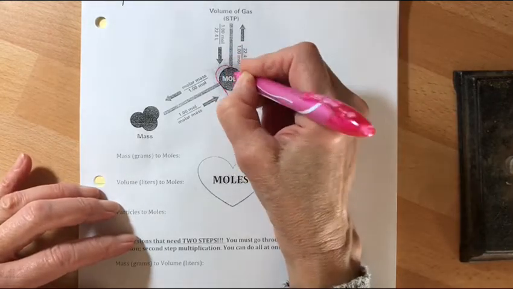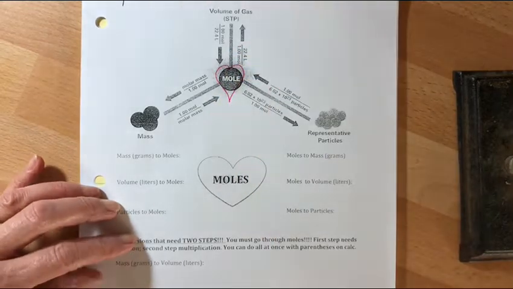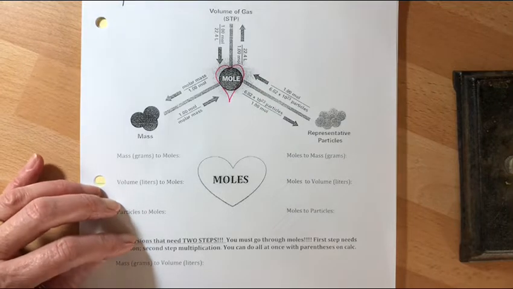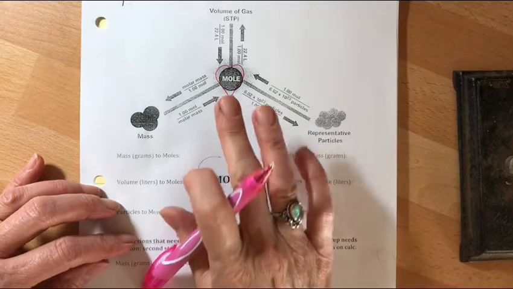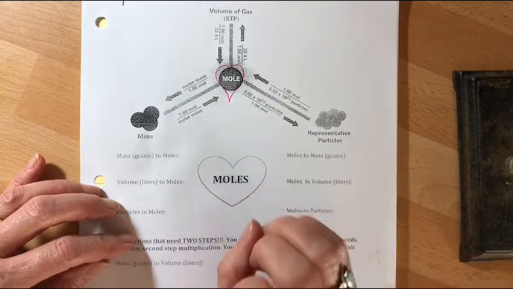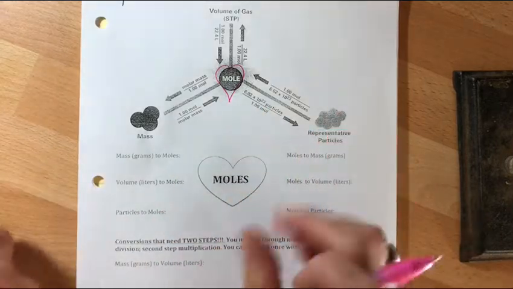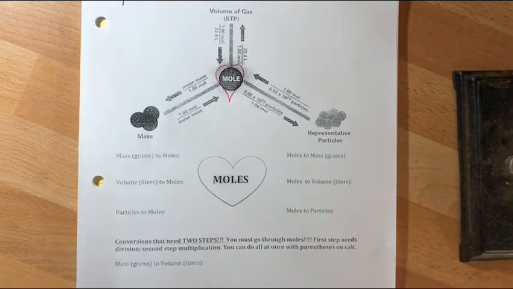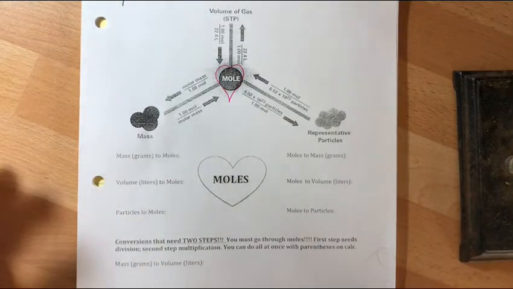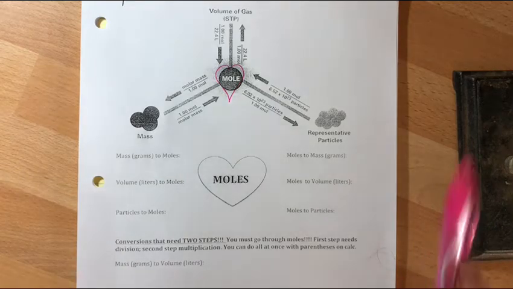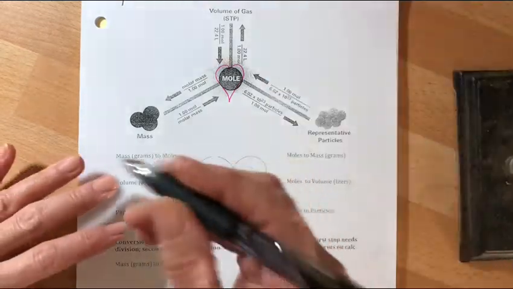Just a friendly reminder, moles are the heart of chemistry. Ha ha ha. And everything has to go through moles. It's just a way of counting. Remember, it's just how we get the number of things. And when reactions happen, there's a count that has to happen. Particles have to be matched up in the right proportions. A couple other things I wanted to just remind you.